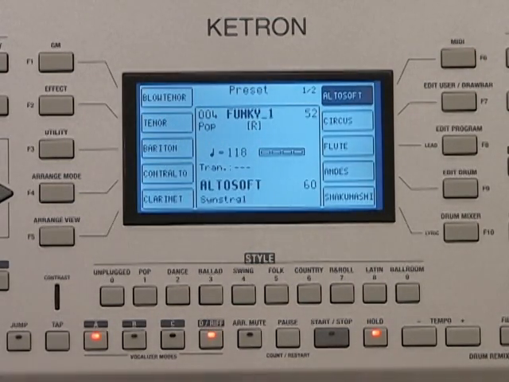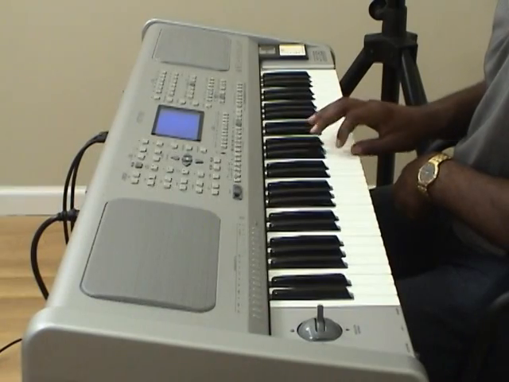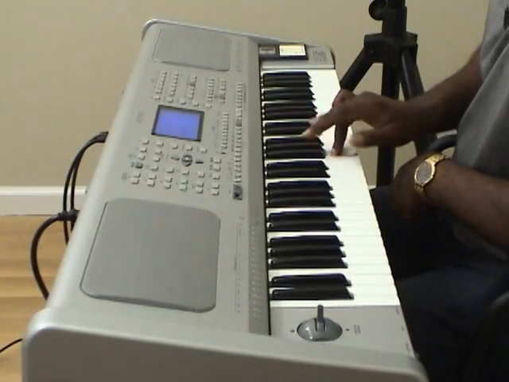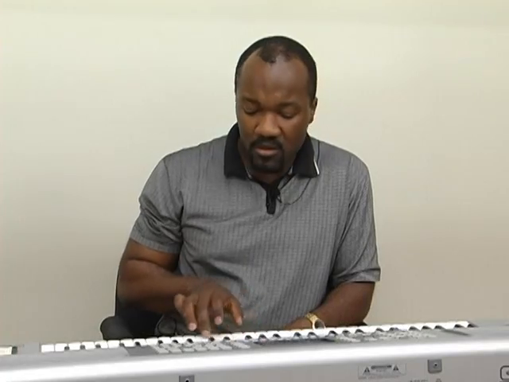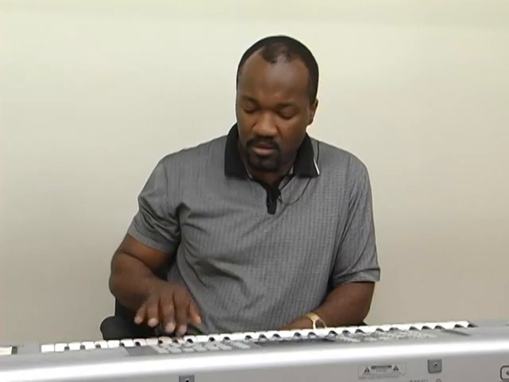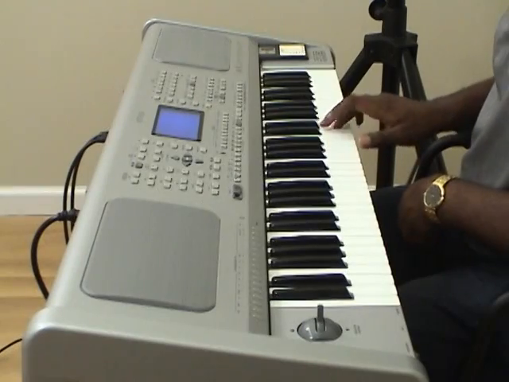Let's see how the alto sax would sound. As you can see, that's a very, very good sounding saxophone. I could try another one, the blow tenor, for example, over here. Again, you can listen and hear the nuances of the instrument being played in real time.